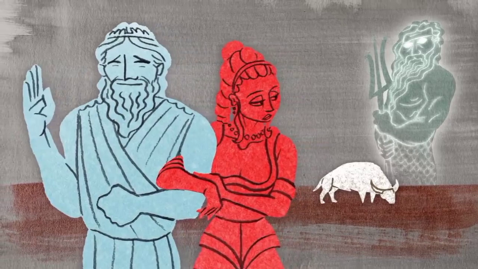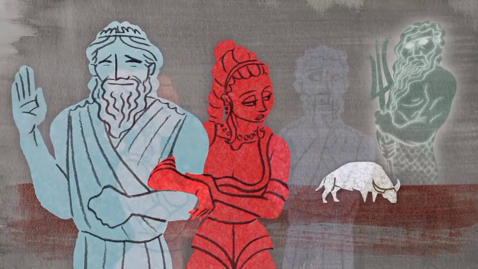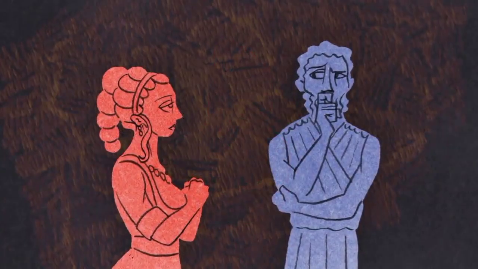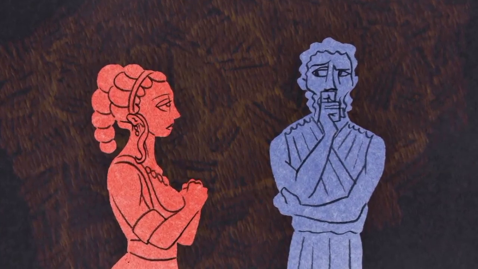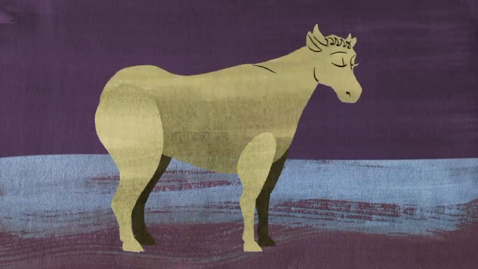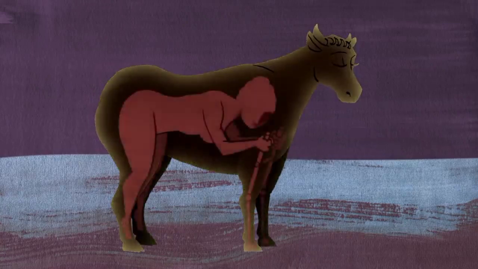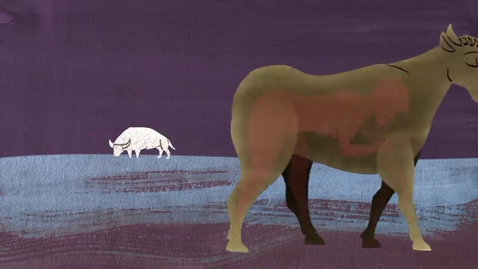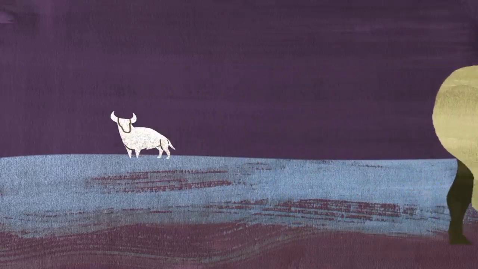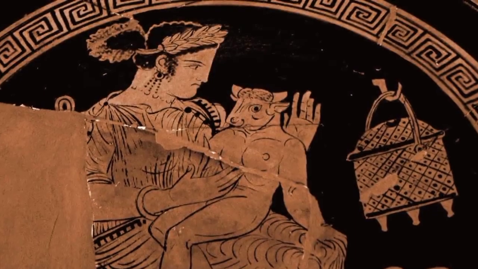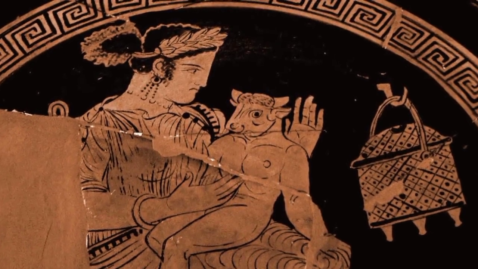prized bull. Under this spell, she asked Daedalus to help her seduce it. With characteristic audacity, he agreed. Daedalus constructed a hollow wooden cow, so realistic that it fooled the bull. With Pasiphae hiding inside Daedalus' creation, she conceived and gave birth to the half-human, half-bull Minotaur.